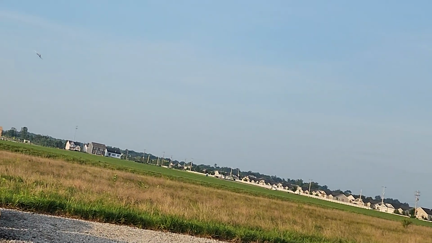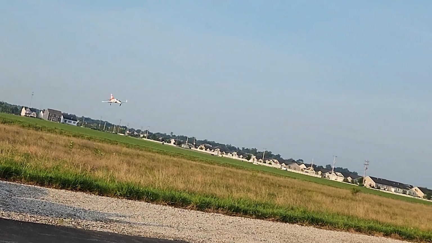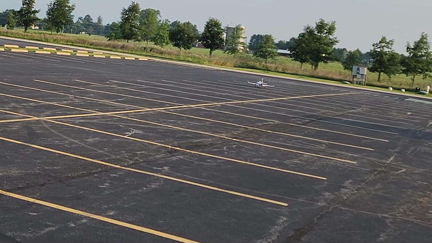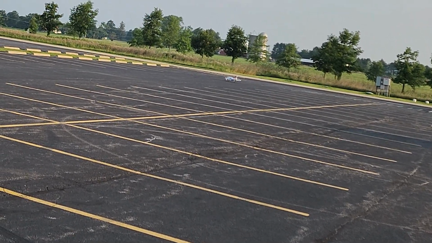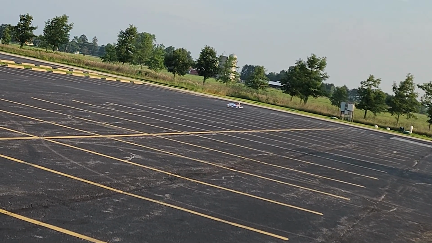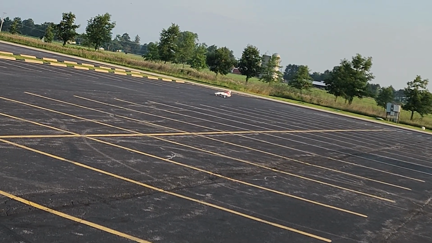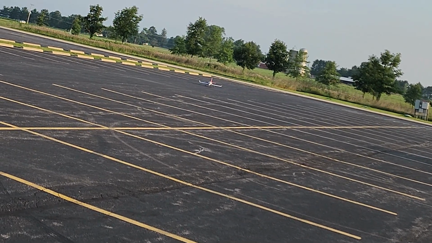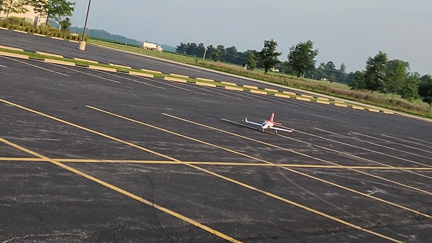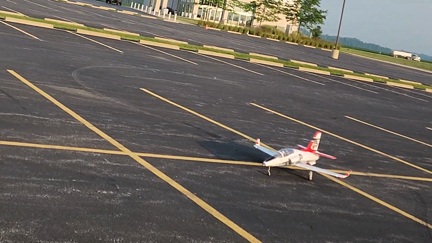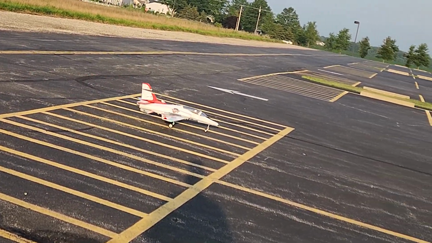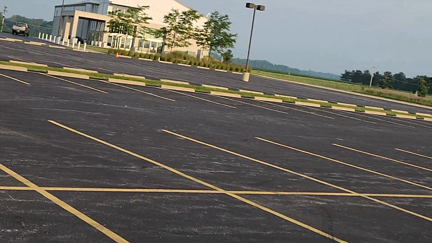There we go. Dead stick right now. That was a lot of reverse thrust, but it's got it stopped, and that was the goal. Since it worked, we're going to try it one more time. Turning off. Going to one click on the flaps again.